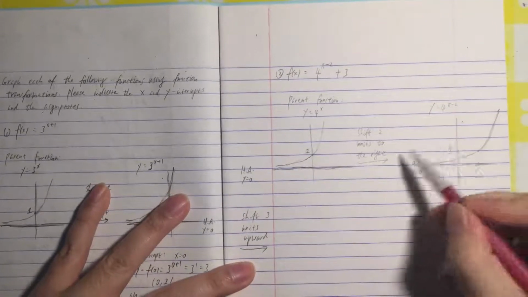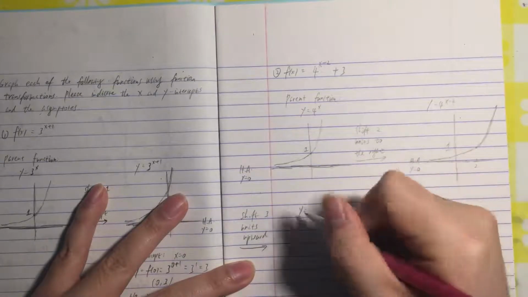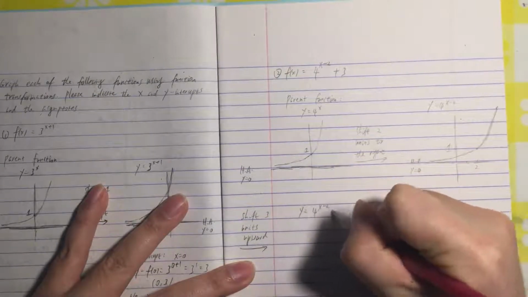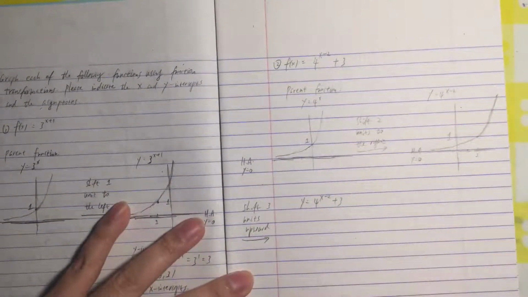I get y equal to 4 to the power of x minus 2 plus 3. I shift this graph 3 units upward.